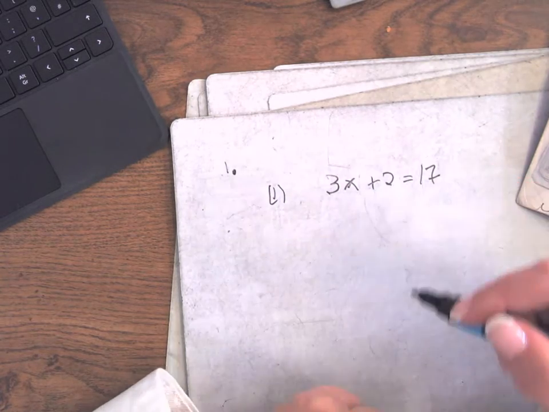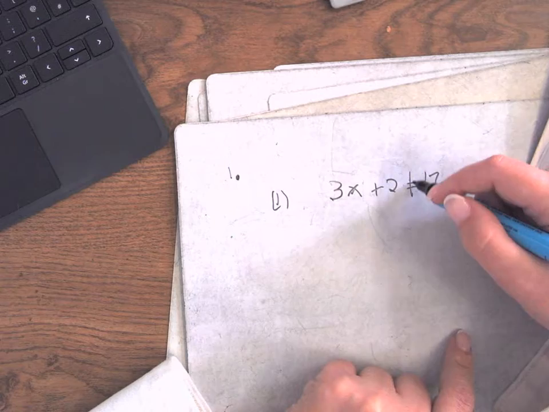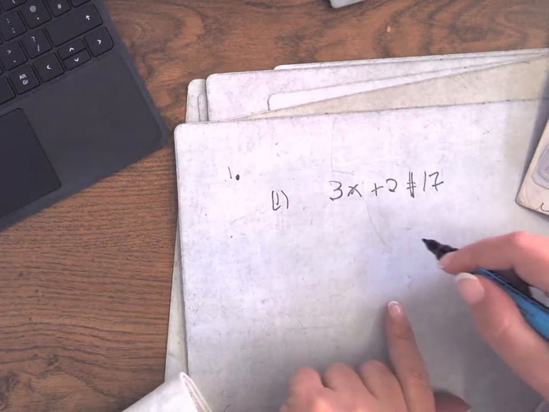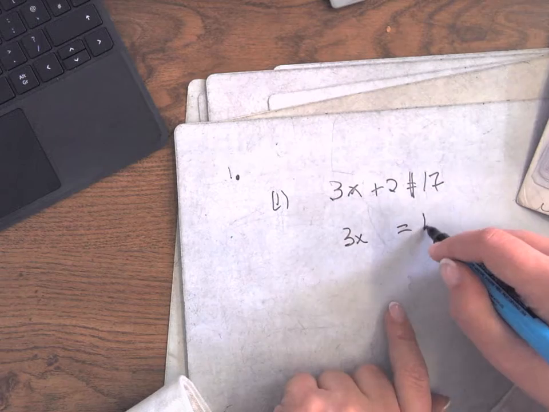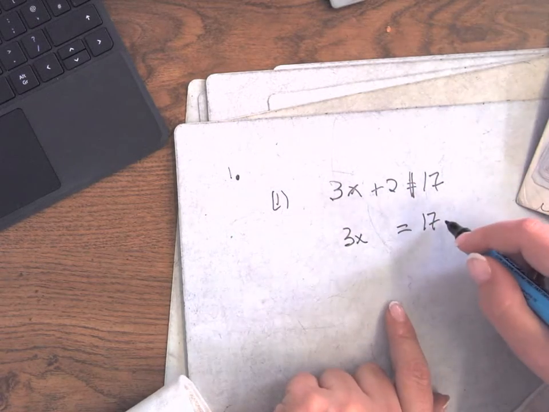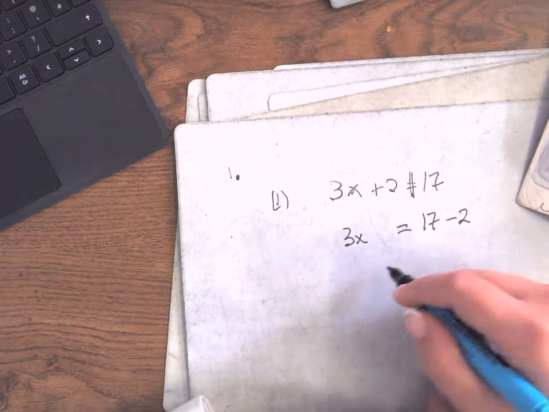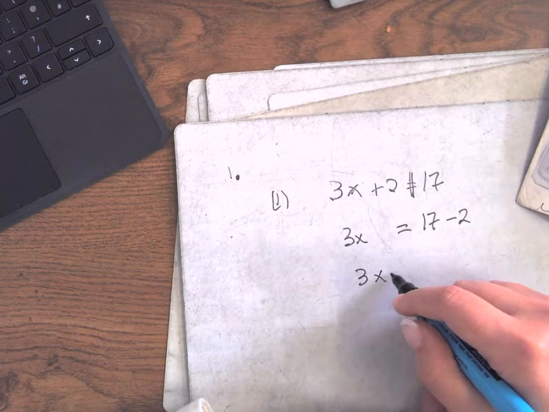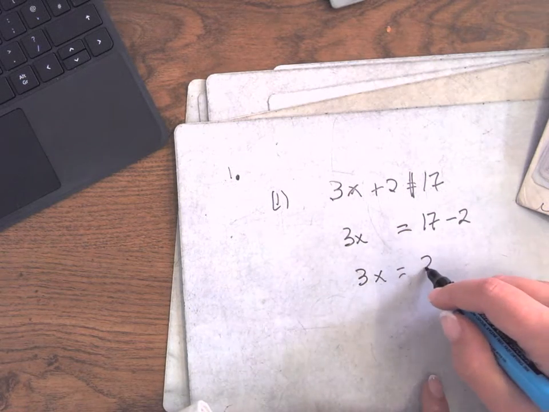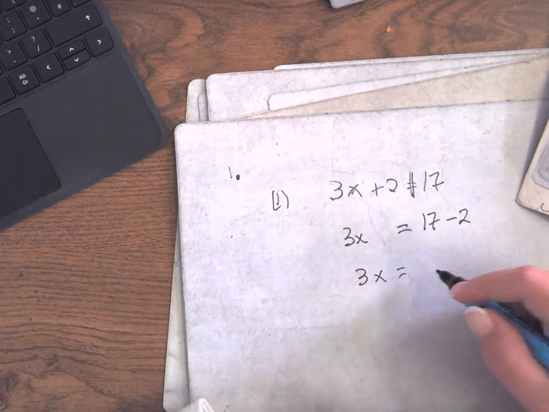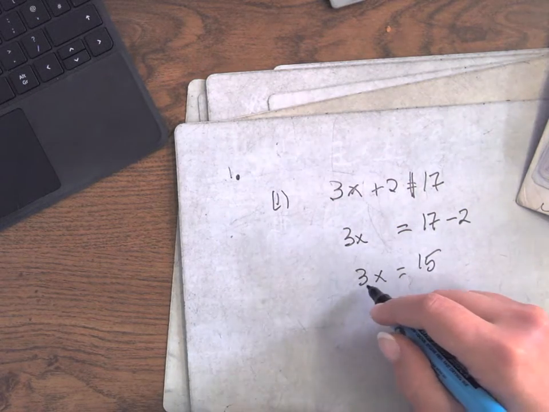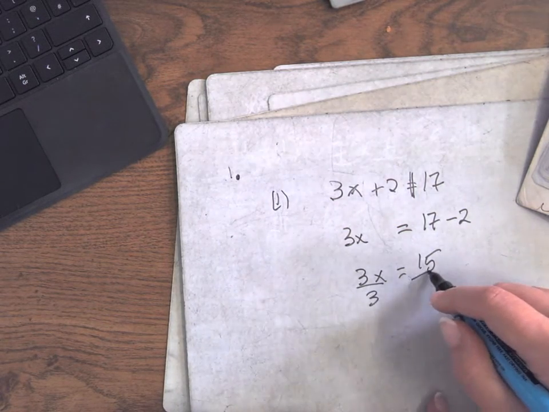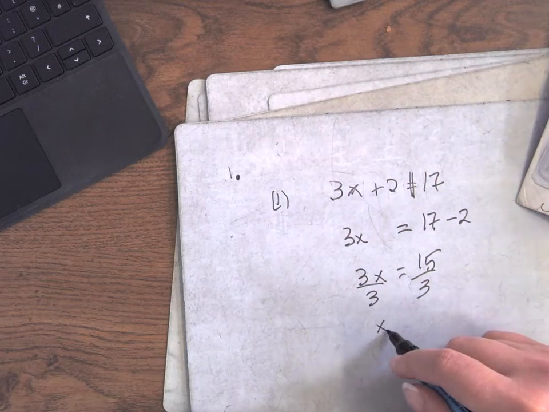Then, just like before, you build your wall, X's on one side, numbers on the other. So leave the 3X. The plus 2 comes over and becomes a minus 2. So you get 3X is equal to 15. And then divide each side by 3, and you end up with X equals 5.